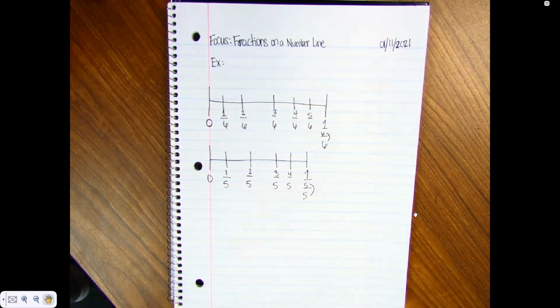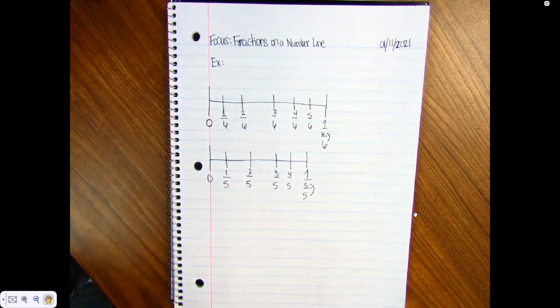So thumbs up if you feel like you need another number line example. Thumbs down if you're like, no, I'm good, I've got it. Thumbs up if you feel like you need another one. Thumbs down if you're like, nope, I've got it. Okay. All right, well, I've got majority thumbs down, so I'm going with that we got it.